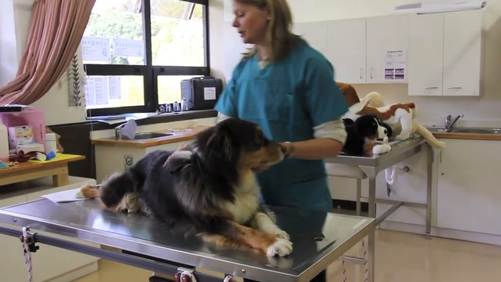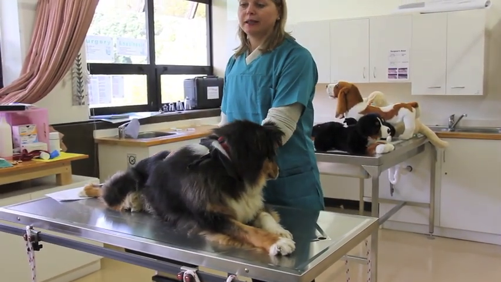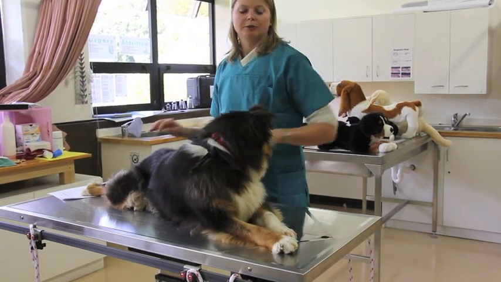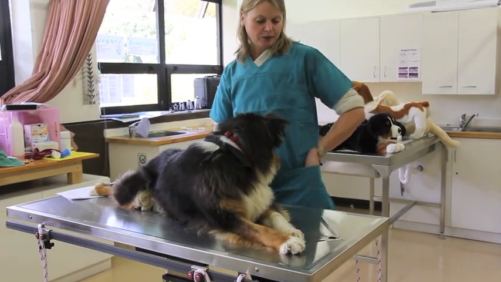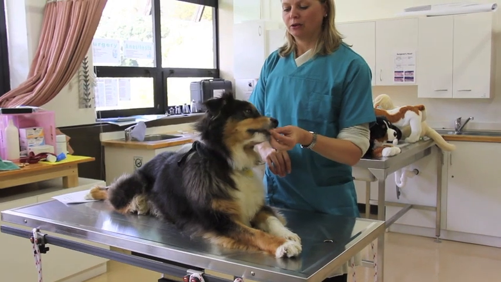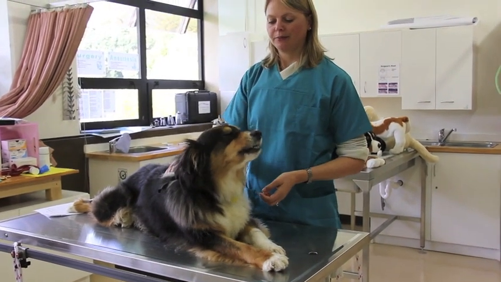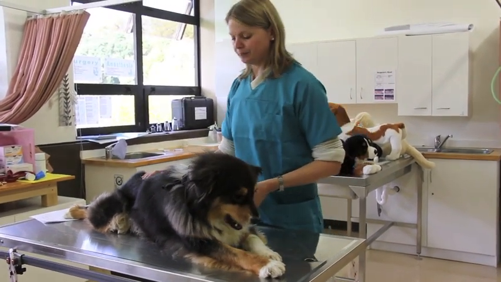When you assess an animal on the table, especially if the animal seems to be a little bit scared or uncomfortable with being in this situation, it helps to have just a couple of treats there to make friends with the animal and make it feel comfortable with the situation.